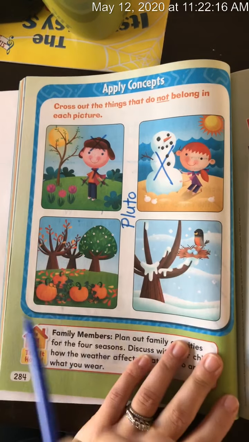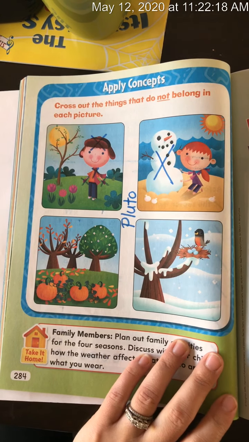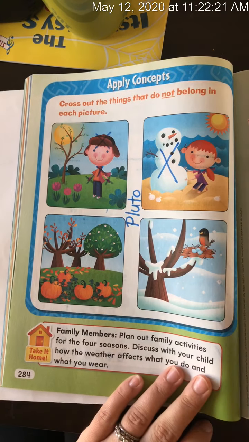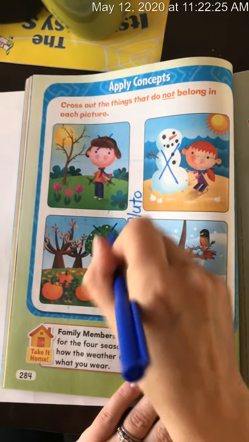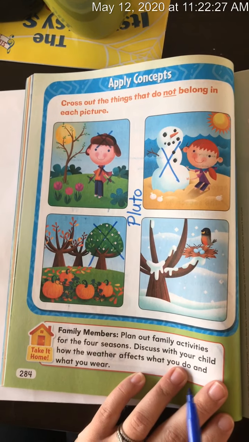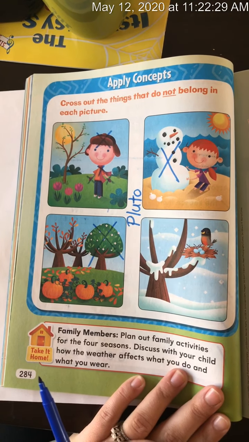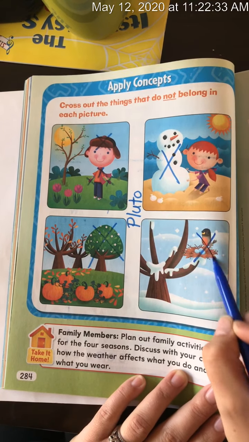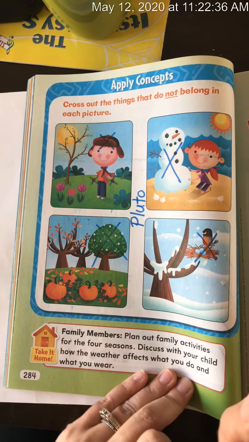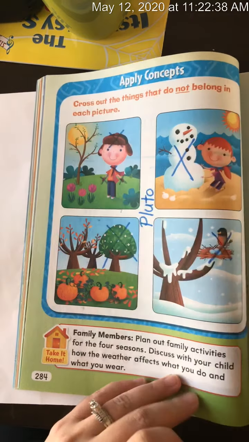And this looks like the fall down here. Get rid of that tree with all those leaves. That doesn't belong there. And in the winter, we definitely don't lay eggs in the winter. Birds don't lay eggs in the winter. It's too cold. All right, let's get you down.